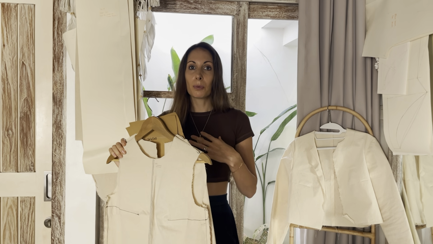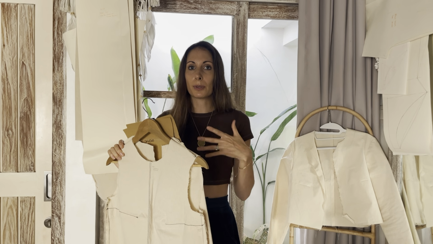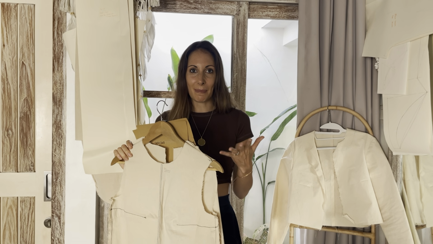So you'll end up with unique trouser blocks, skirt blocks, and bodice blocks that can then be combined together to create your dresses, your jumpsuits, all other pieces of clothing basically.